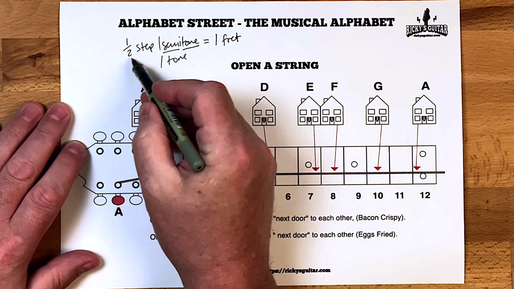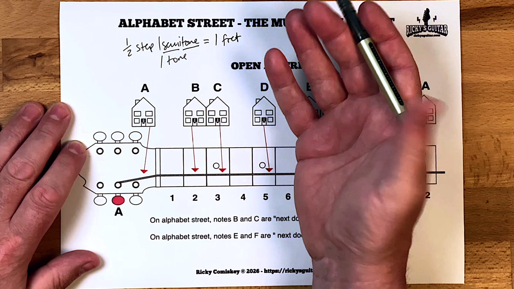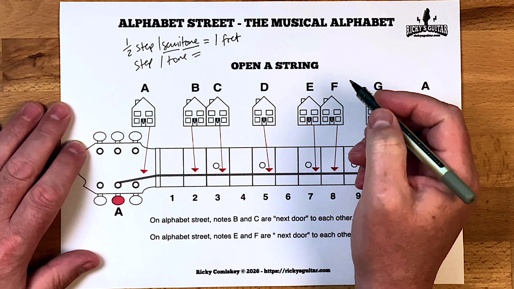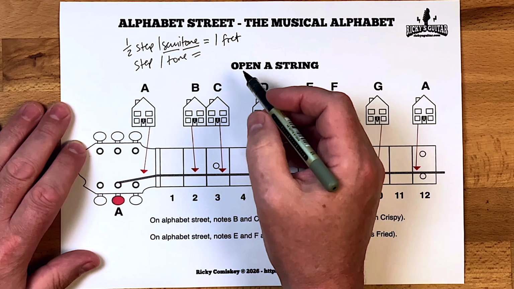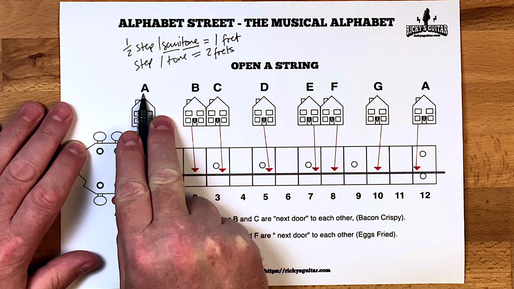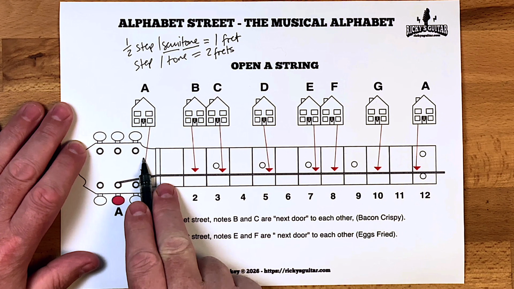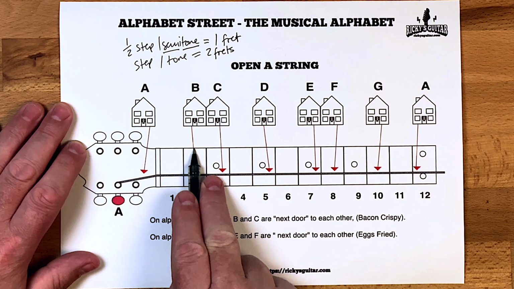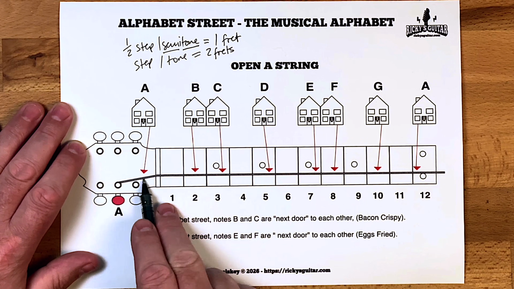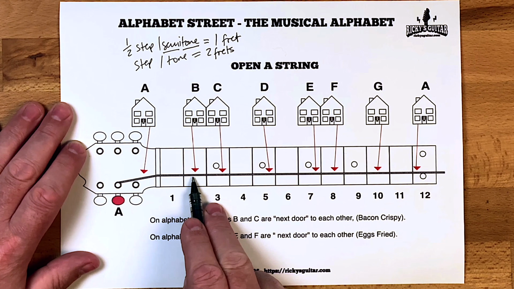And if we want to think about a half step, if we had 2 half steps together, we get a step. So this is another term that you need to know. A step is a distance of 2 frets. And if we look at the distance between the A and the B, you can see we go up a half step and another half step, which gives us a full step, which is that tone. So we go up that 2 fret distance there.